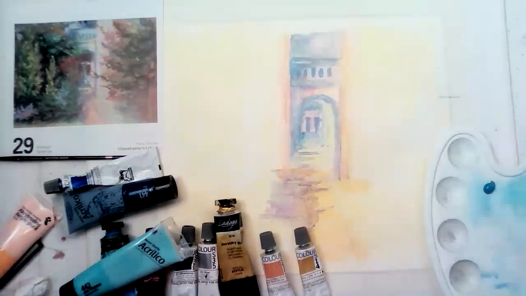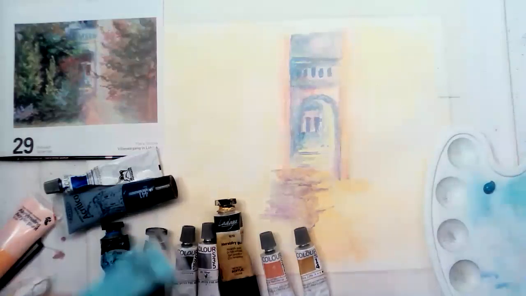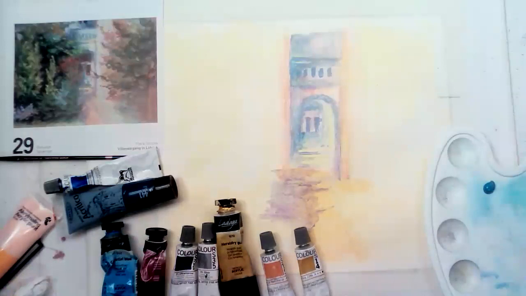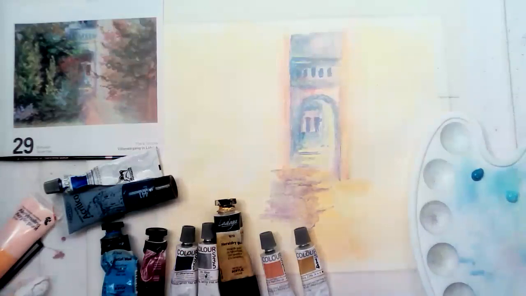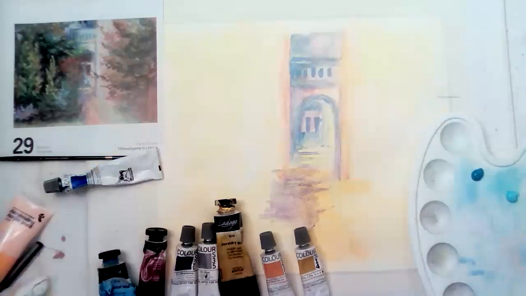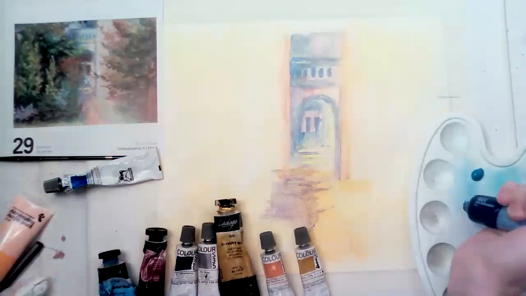So first, let's say I put the ones that are in the same story. Here I have these turquoise and some of those blues. They will also represent some shadow areas.